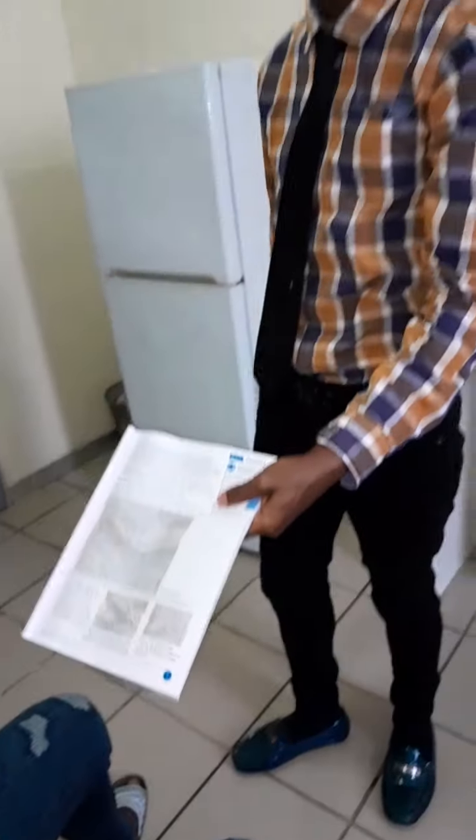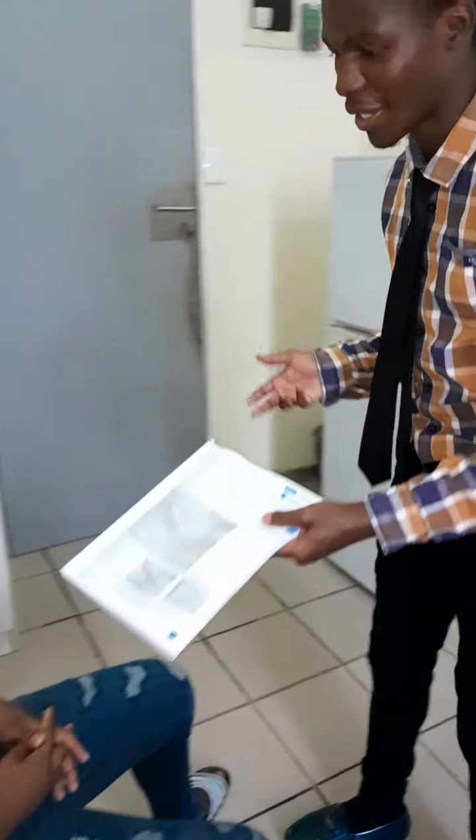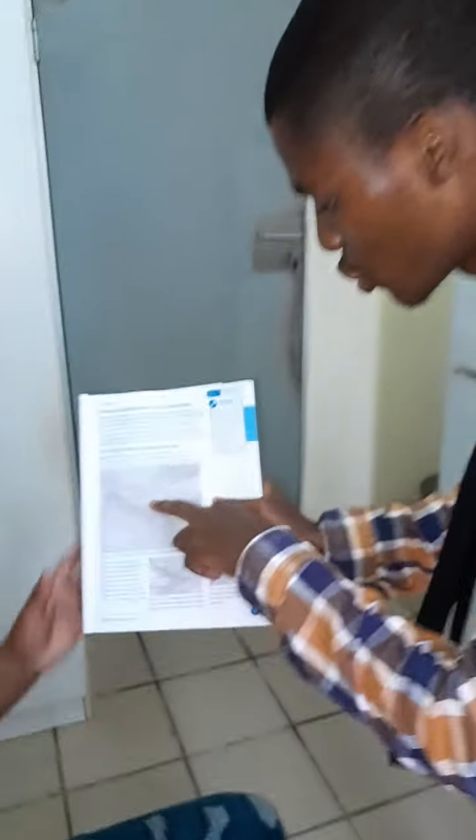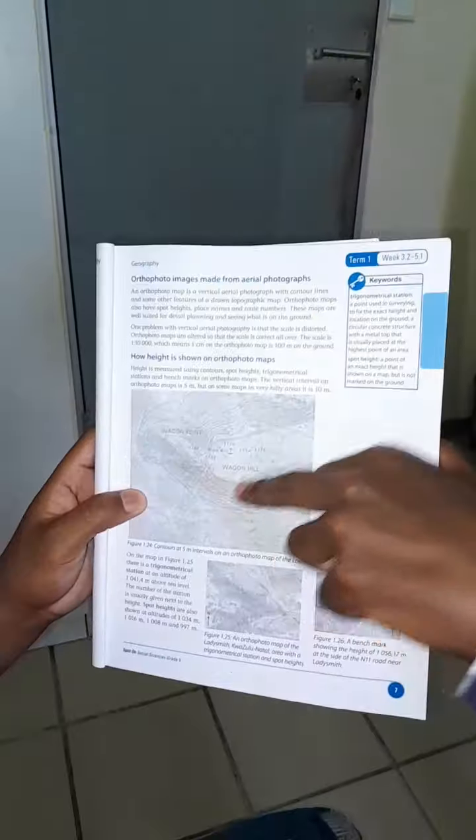Can you notice the height? Yes, sir. You can notice it by seeing the contour lines, because these contour lines show the height of the particular land feature or land space. You can also see a trigonometrical beacon, just to show the height of this land feature.